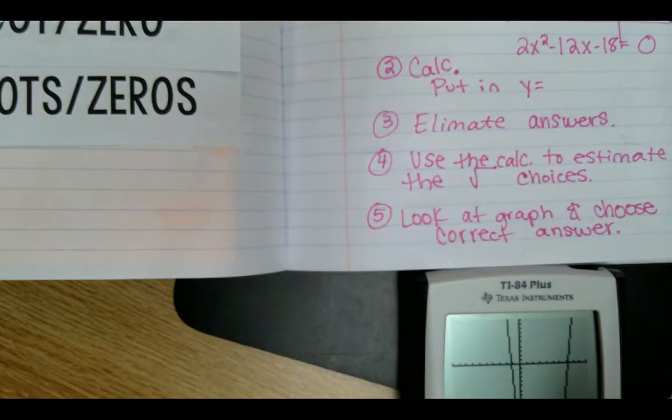Let's look at our graph. About where on the negative is it? What does that look like? A little to the left of the 1, so that means a negative 1 point something. And then look at this one. And we can hit trace. Remember, we can arrow left and right. Let's see if I can find it.